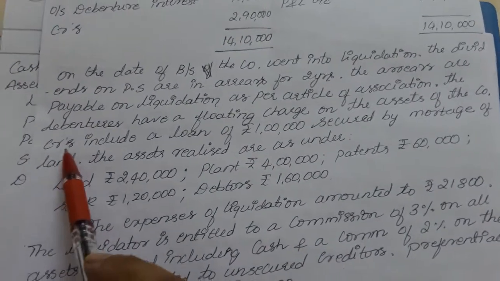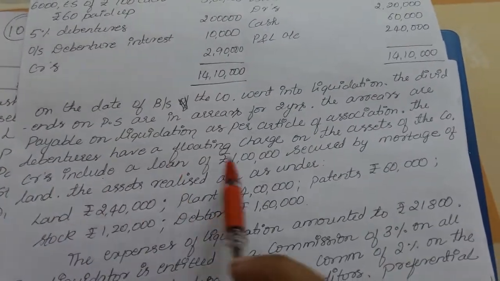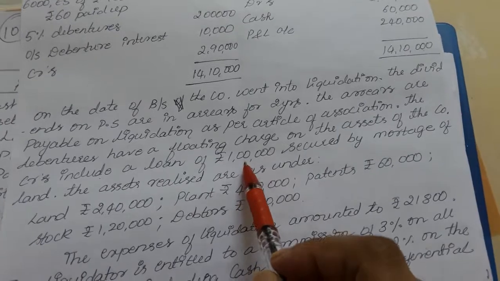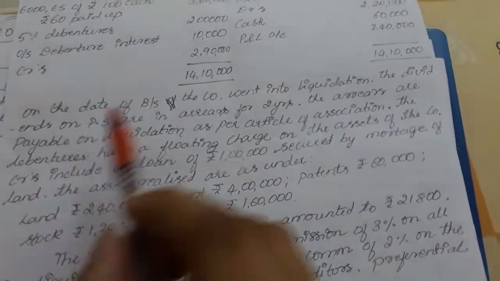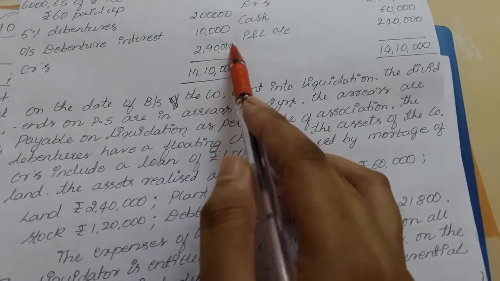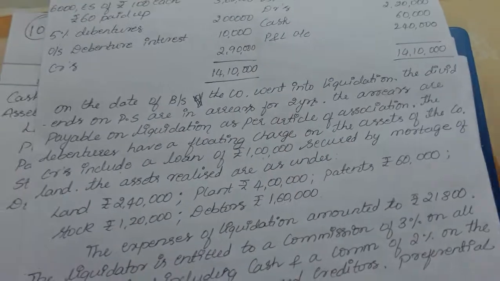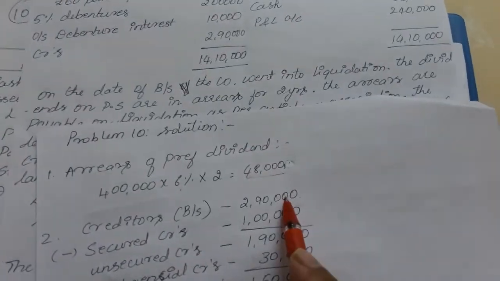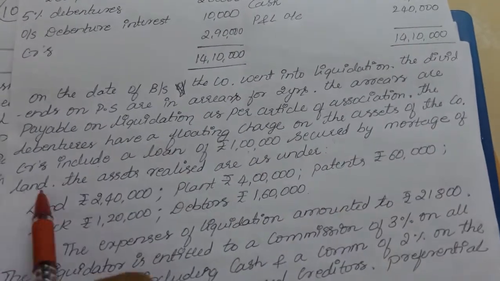Next, creditors include a loan of 1 lakh secured by mortgage of land. Here the creditors value in the balance sheet is 2,90,000. Of this, 1 lakh rupees is secured by a mortgage of land.